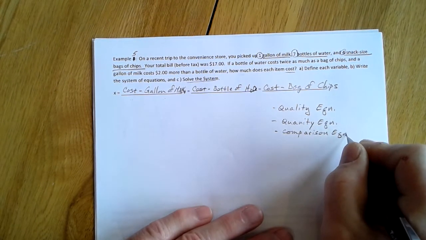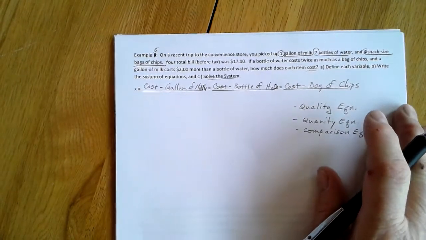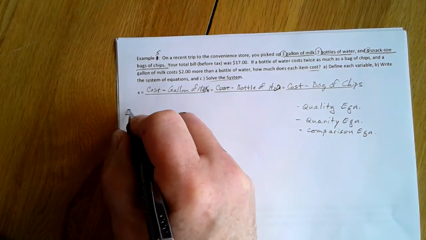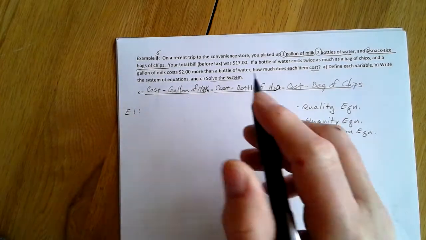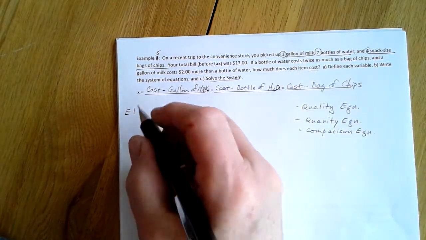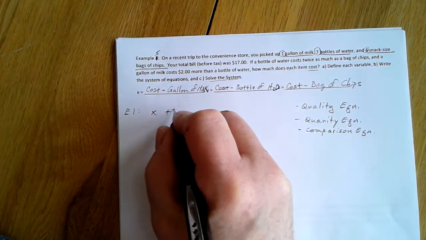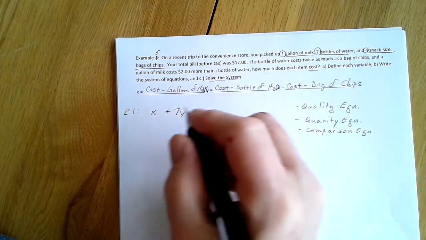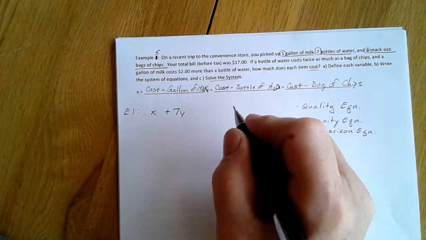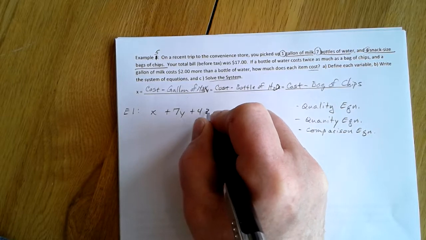Okay, so let's get started. Let's think about equation 1. Equation 1 right now in this problem I think is the easiest because it says you picked up 1 gallon of milk, that's X, plus 7 bottles of water, that's plus 7Y, plus 4 snack-sized bags of chips, so that's 4Z, and it says that you spent $17.